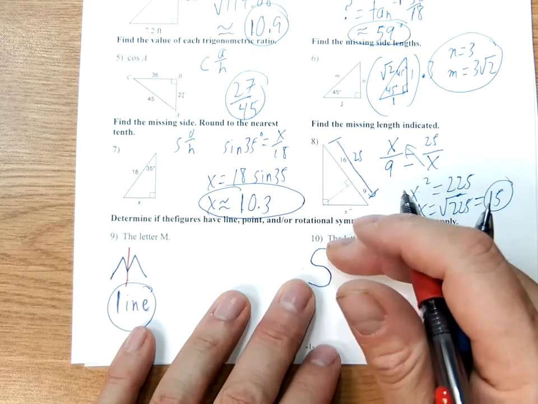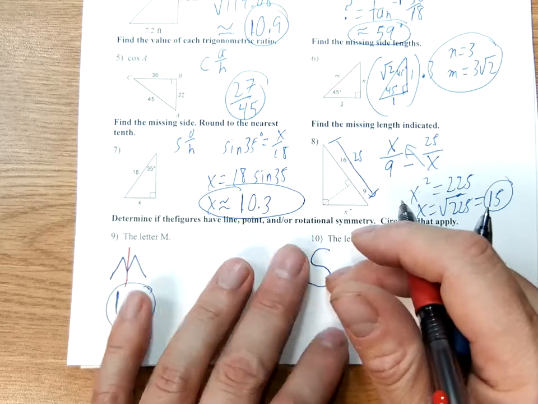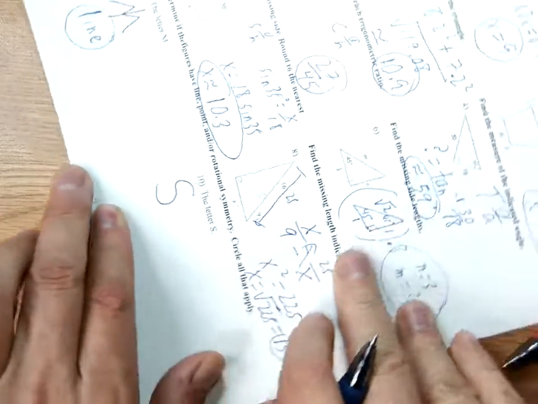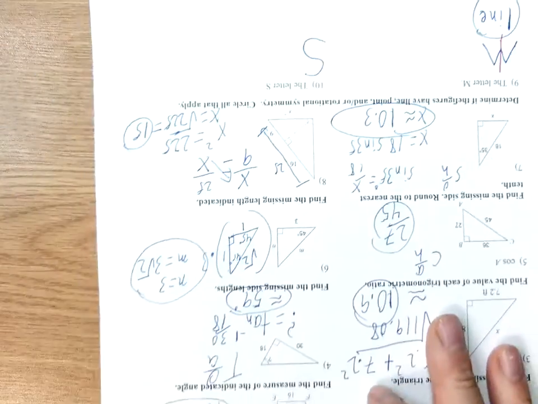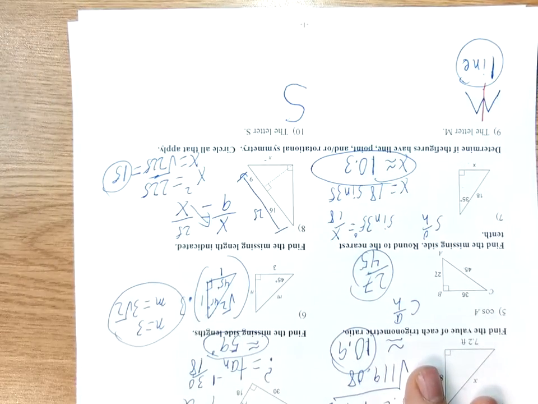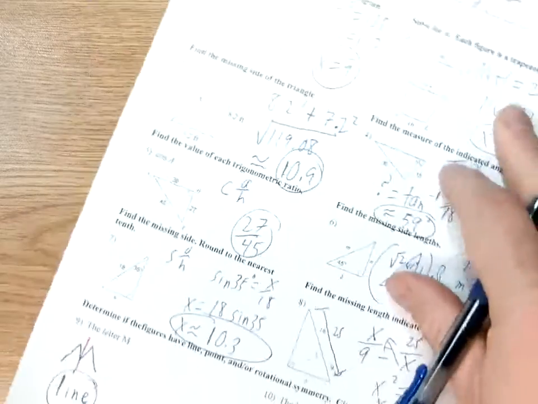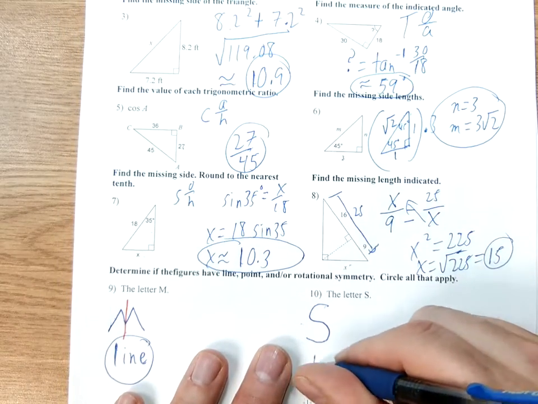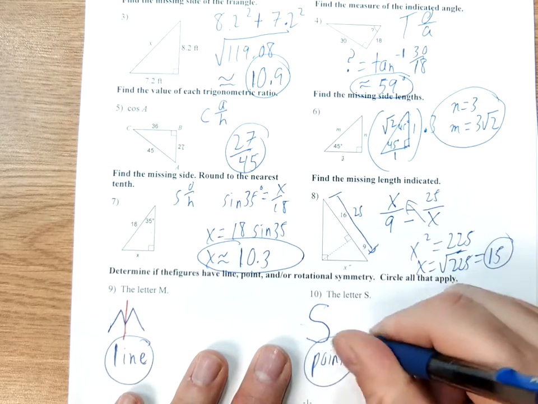You see the ends don't match together. So it doesn't have line symmetry. It does, however, have point symmetry, because if I turn it upside down, if we drew a nice S, it's the same upside down as it is right side up. So it does have point symmetry.